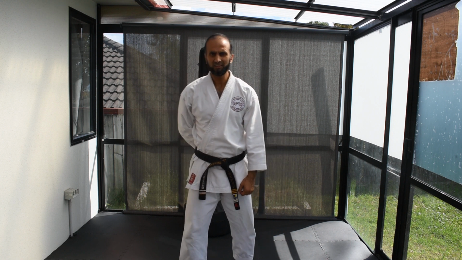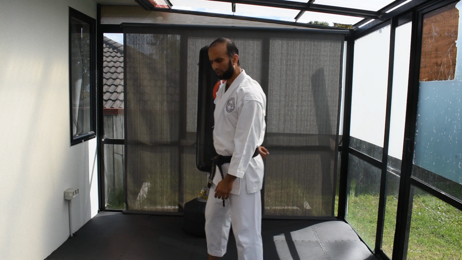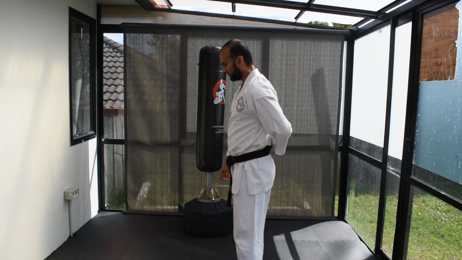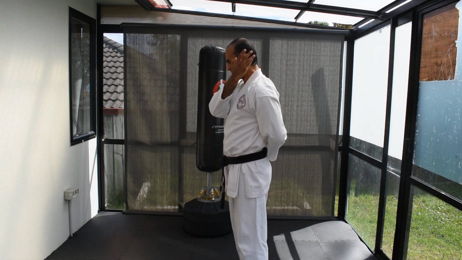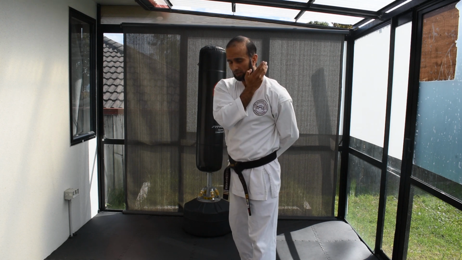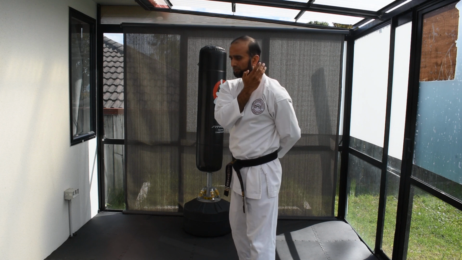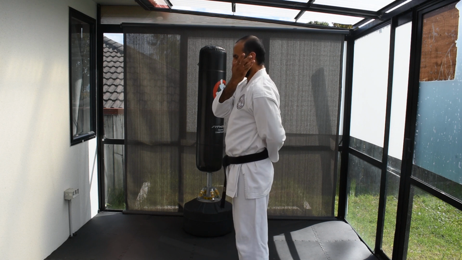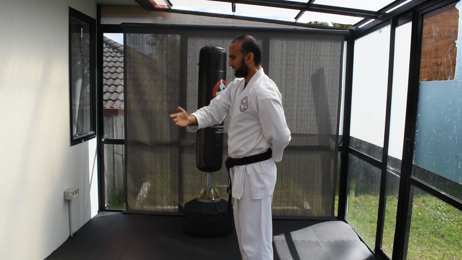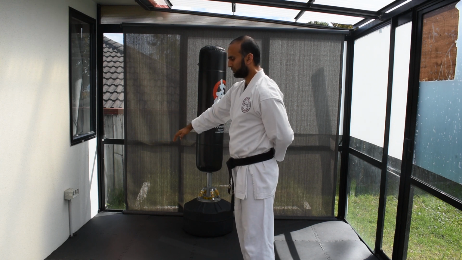The other important thing is to not keep it too far from your body. If I change my angle so you can see better, again focusing on the rotation and also the distance from your body, this is too far. I don't want to do this.